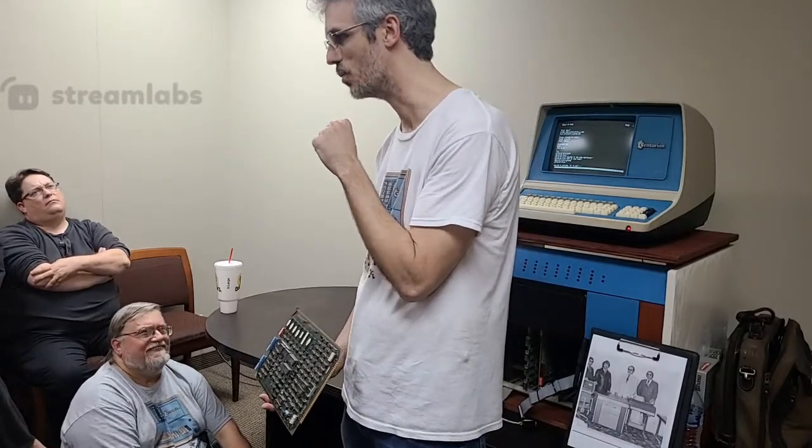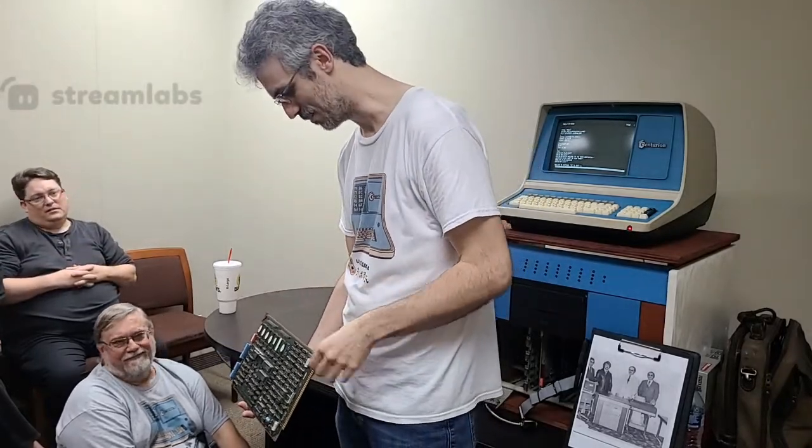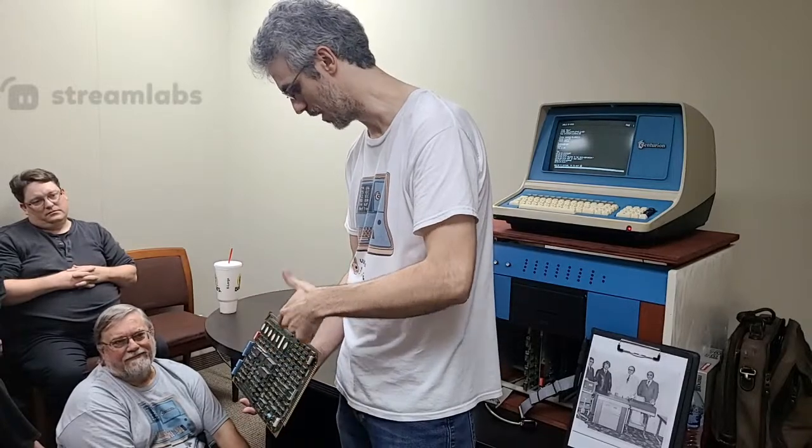It was like some huge weird number. So it was like half of the board was ROMs, right? Just to try and get enough memory, read-only memory for the microwords. But this is a multi-wire card.